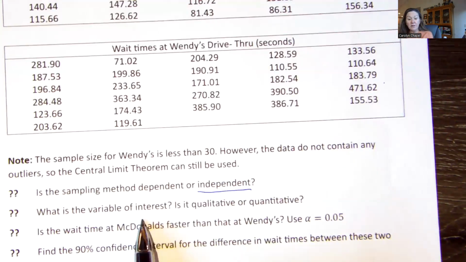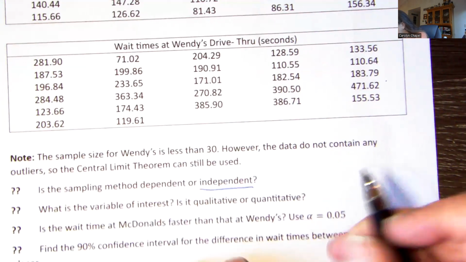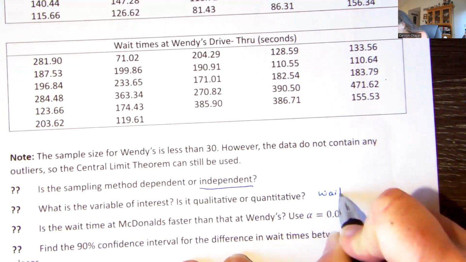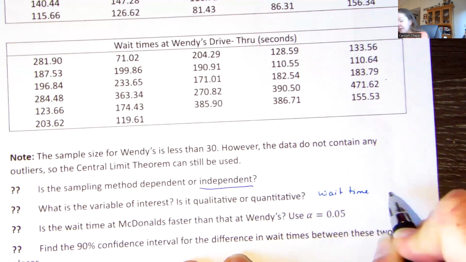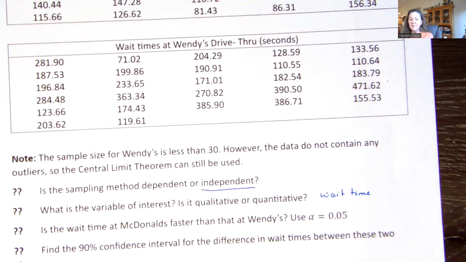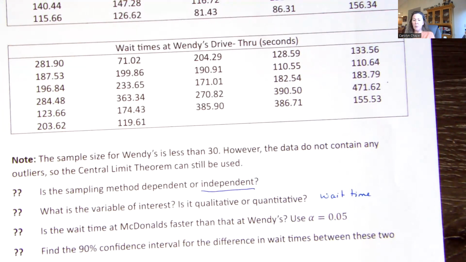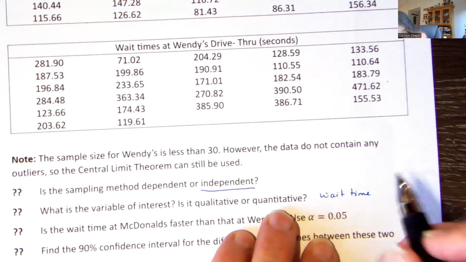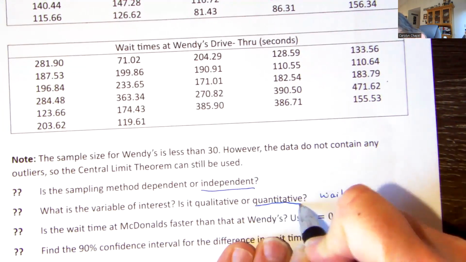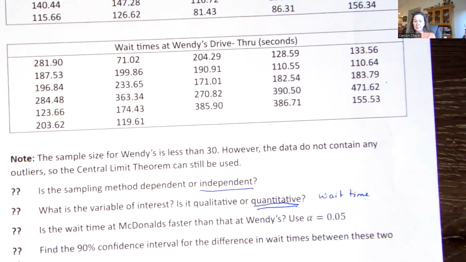Our variable of interest, well, that is the wait time. How long did they wait? Is it qualitative or quantitative? Kind of some review here. Qualitative is a non-numerical method. Quantitative is numerical and measurable. This is quantitative because it is measurable.